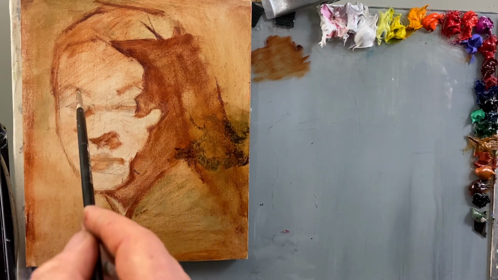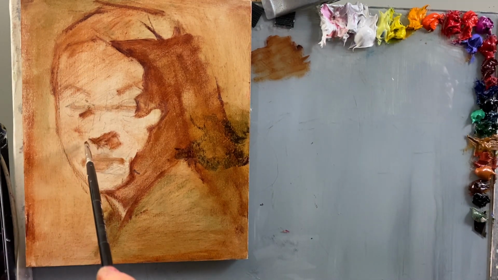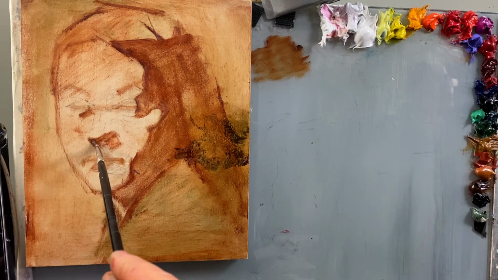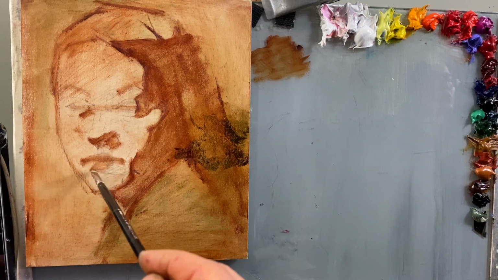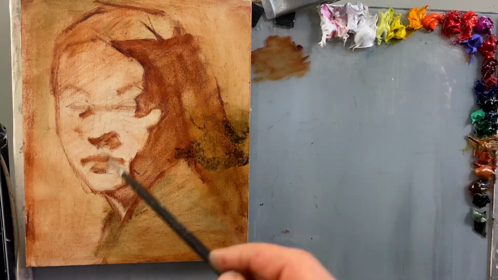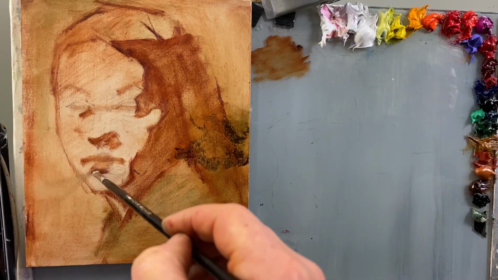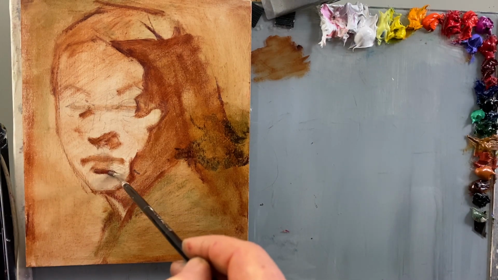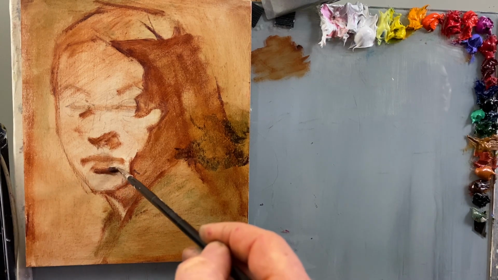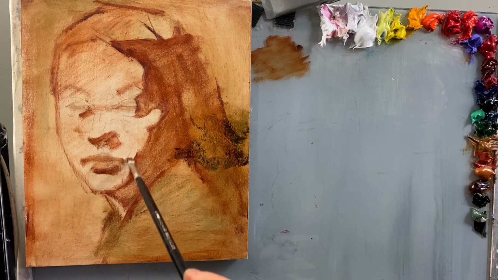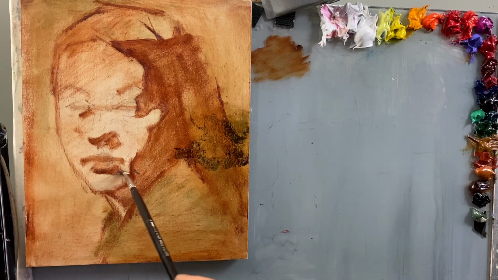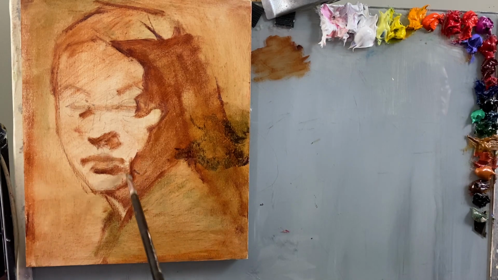So here and on the plane of the nostril of the nose, the low plane of the lips, the underplane from the lips, cast shadow on the top of the chin box and around the mouth, around the lips, and then just shortly starting on, not quite reaching the side plane of the chin here.